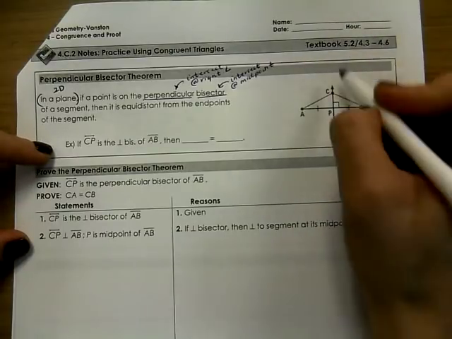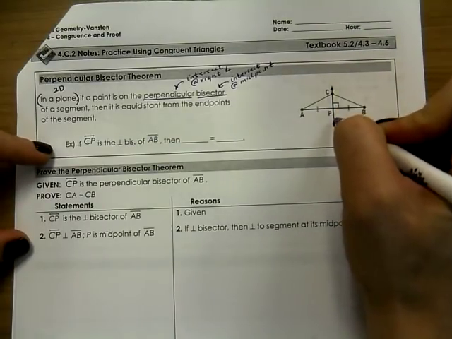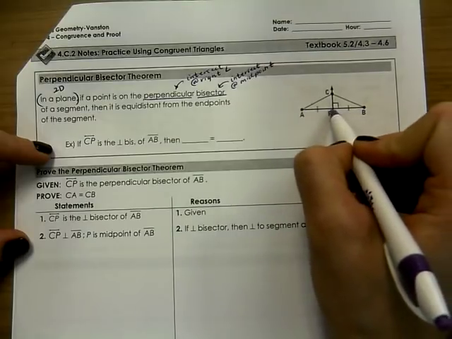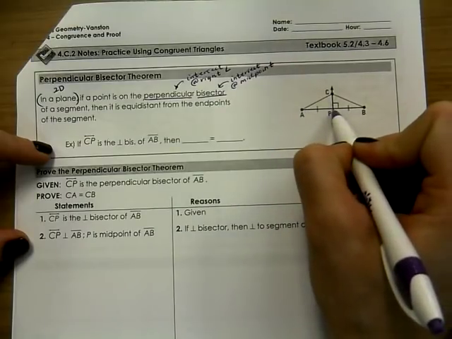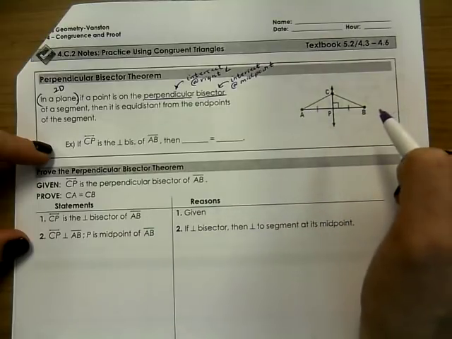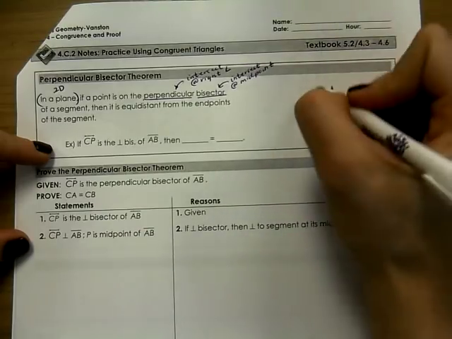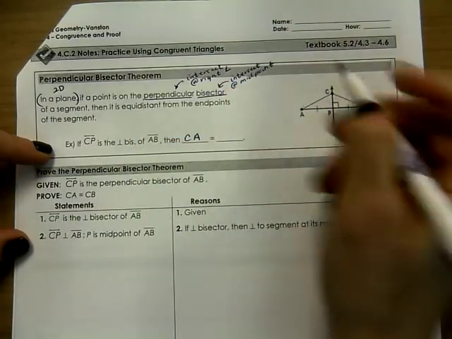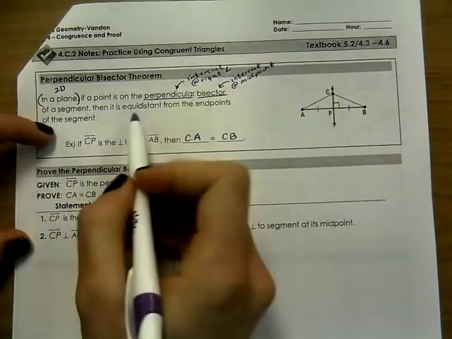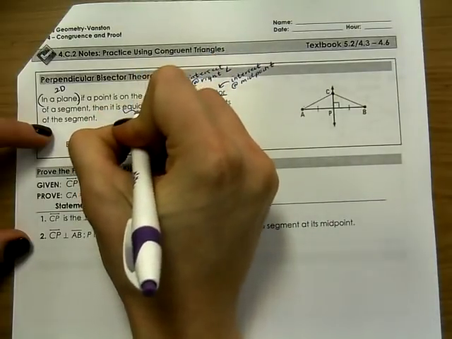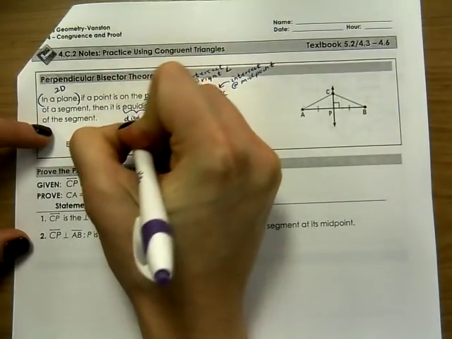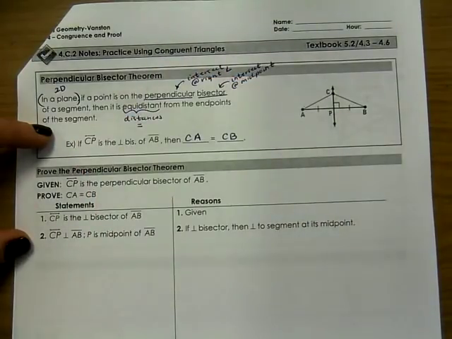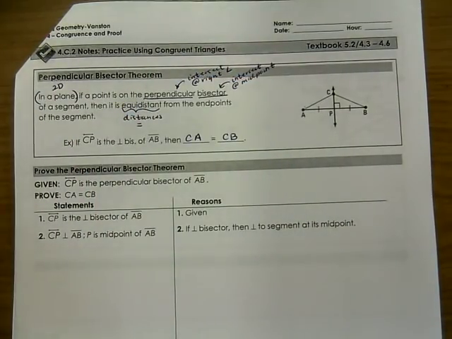So if CP is perpendicular to AB, and P is the midpoint, meaning P divides AB into two congruent parts, then this distance CA would have to equal this distance CB. Equidistant means the distances are equal.